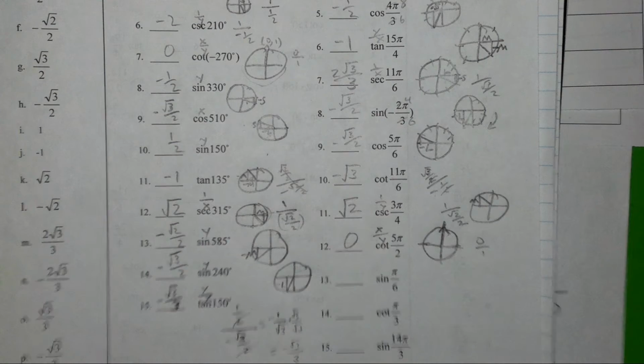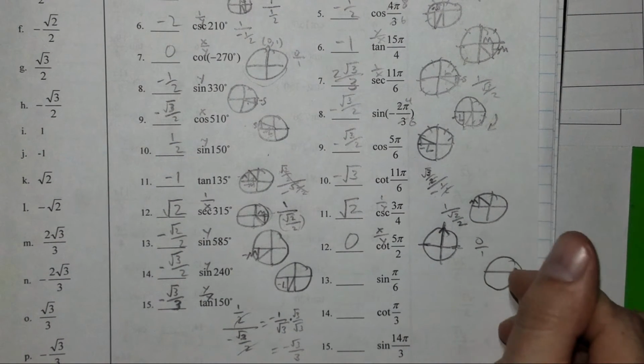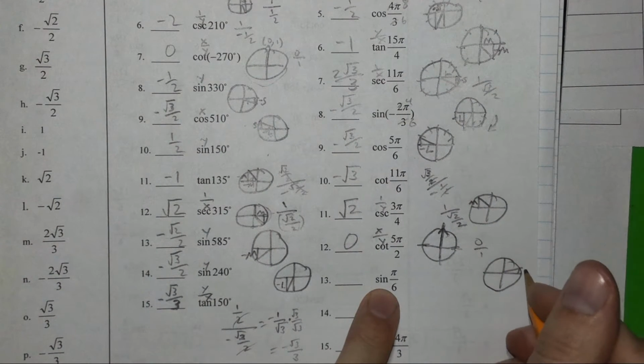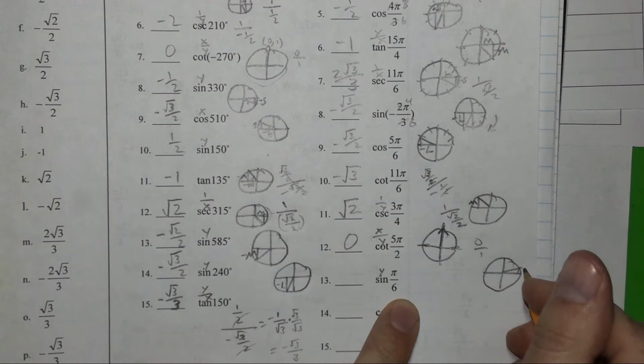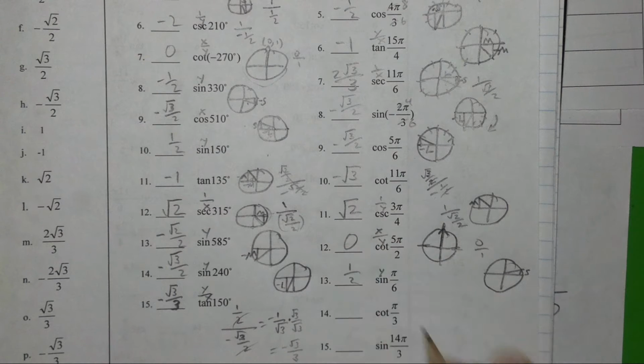Sine of pi over 6. Well, pi over 6 is right there, 30 degrees. So sine is the y value, S-Y-N, sine, which is short and positive, so positive 1/2.